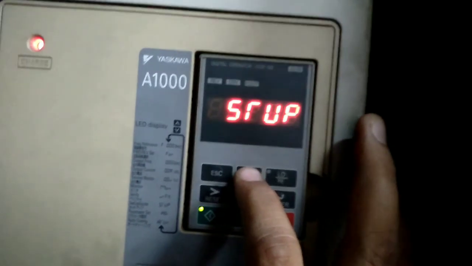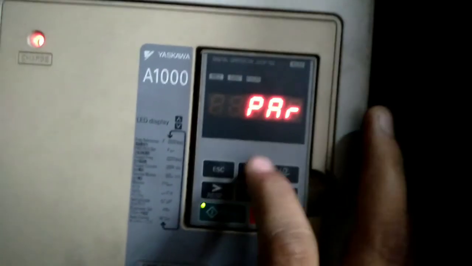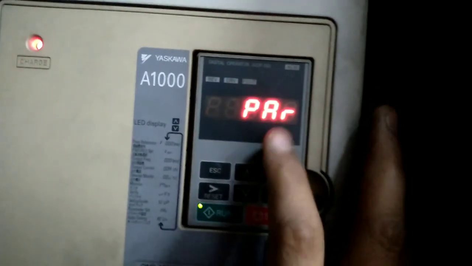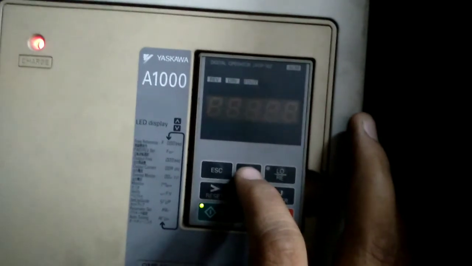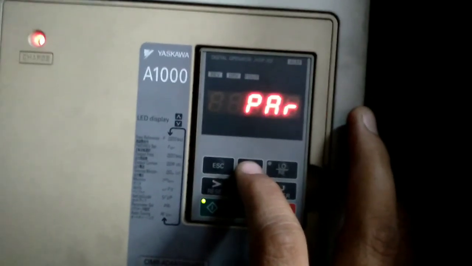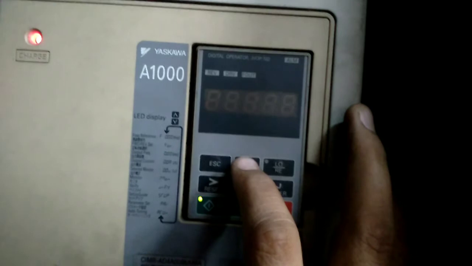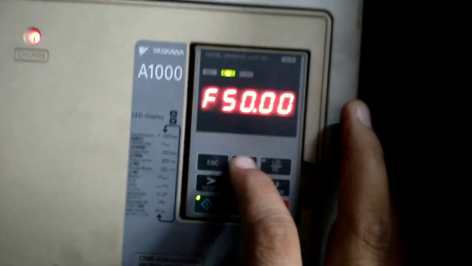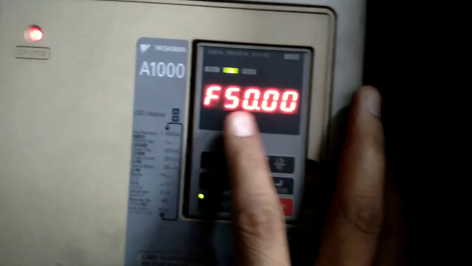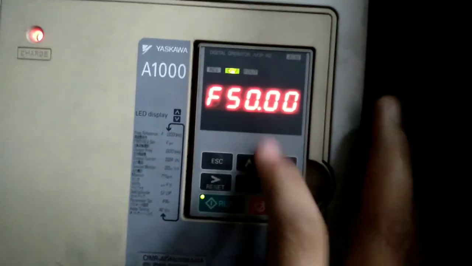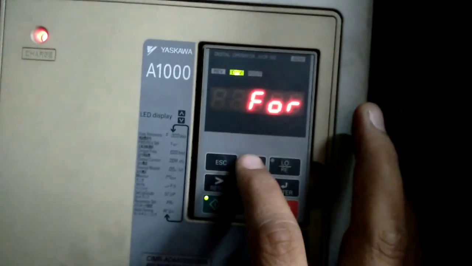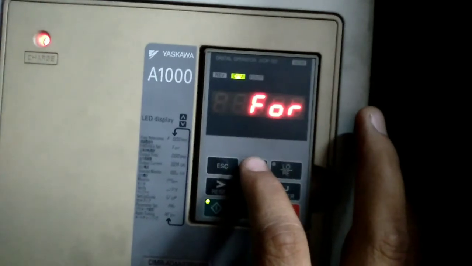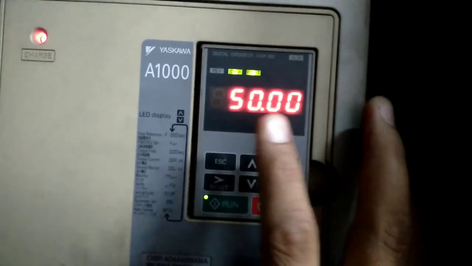The setup menu consists of many parameters. If you press the up key again, you will see the parameter menu. So it is very simple to access the parameters, very simple to actually set up this drive. If you press the up key again, you are seeing the set frequency, which is 50 Hz. If you press the up key again, you are returning to the same menu, forward.